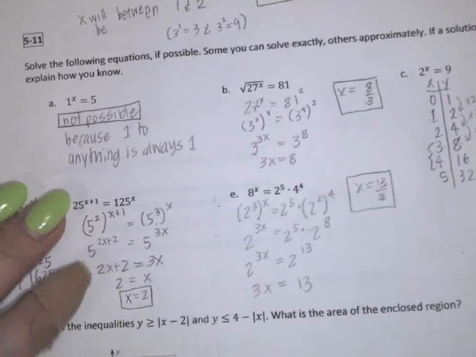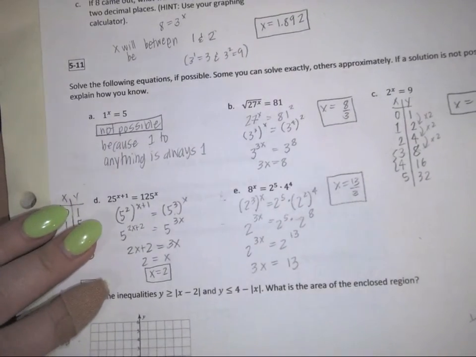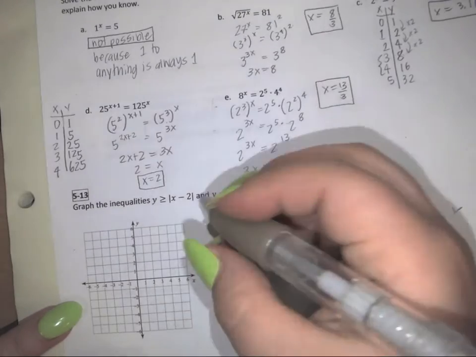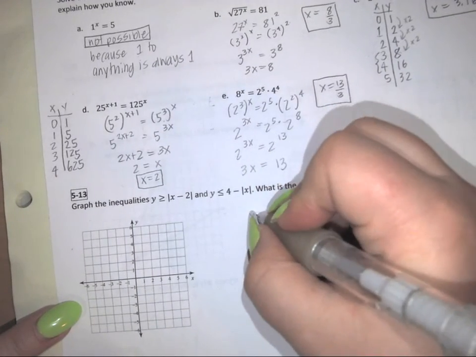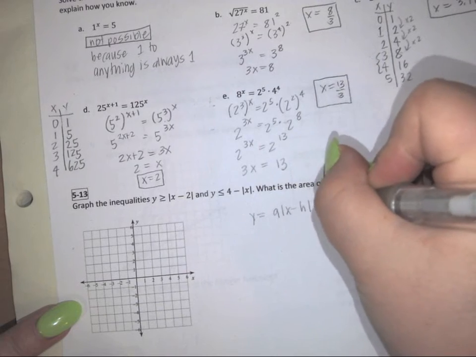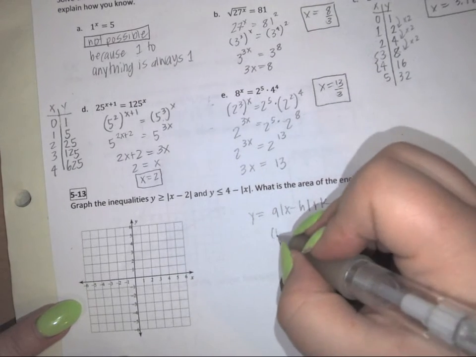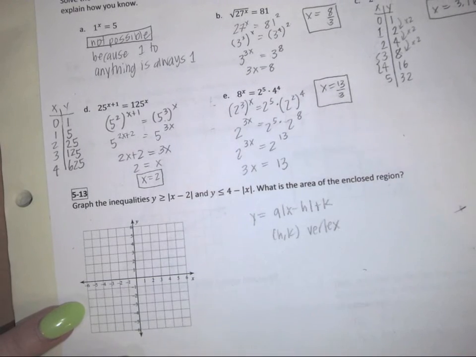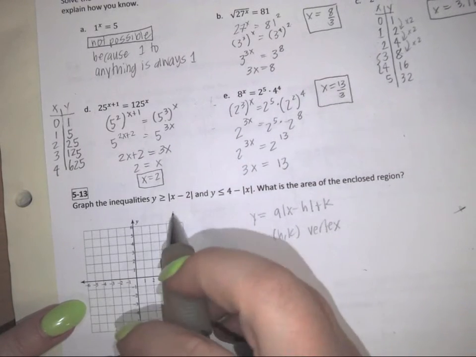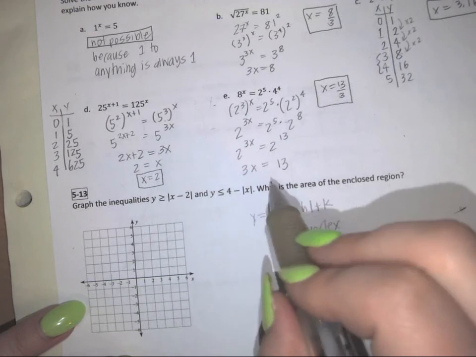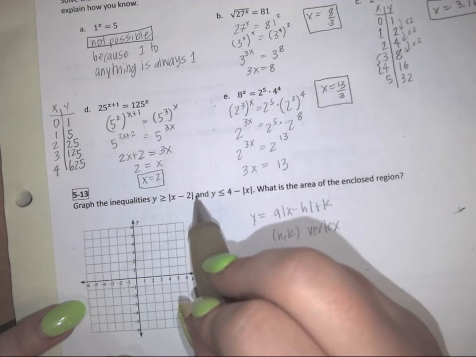Okay, last problem, guys. You're almost there. Graph inequalities. Okay, so remember, our absolute value function in general, back in the day, this (h, k) is our vertex. So for this first one, our vertex is the opposite of the inside, and then the same as that on the outside.